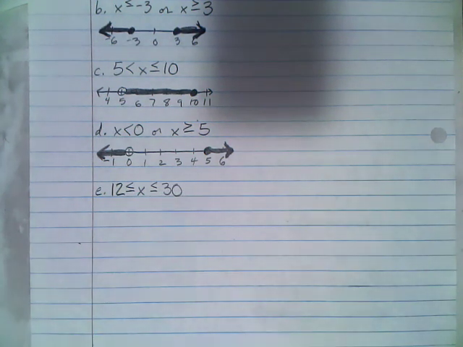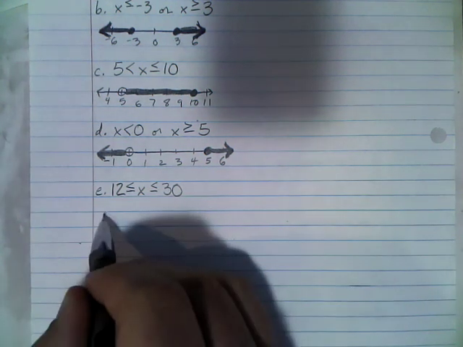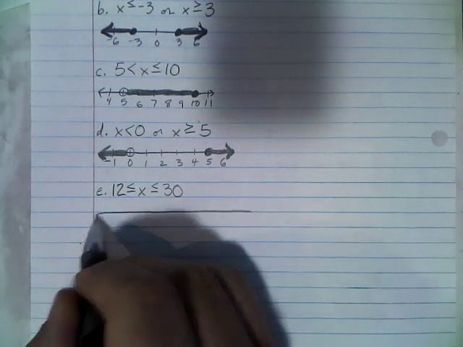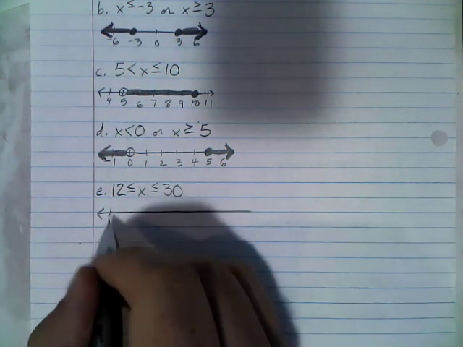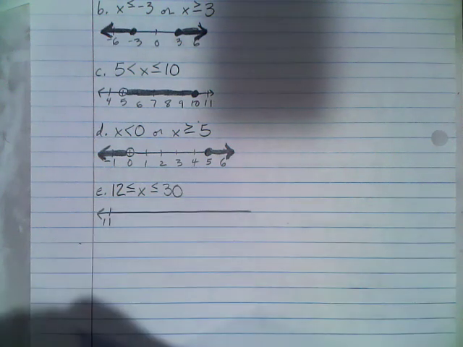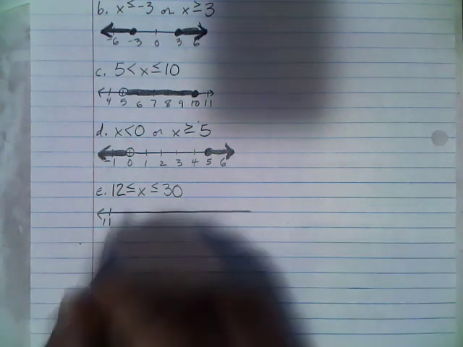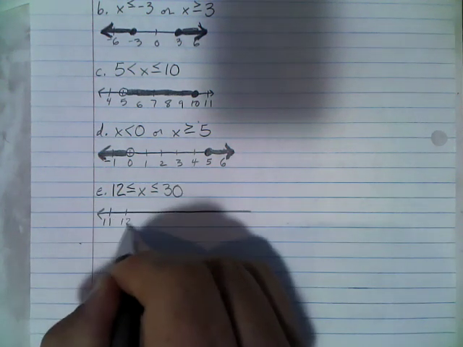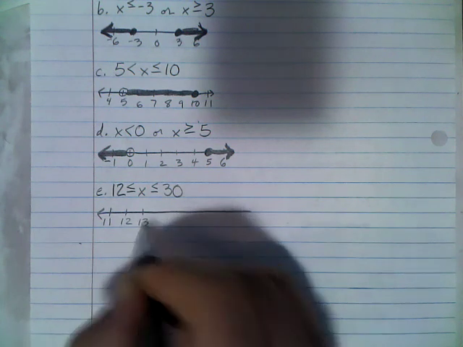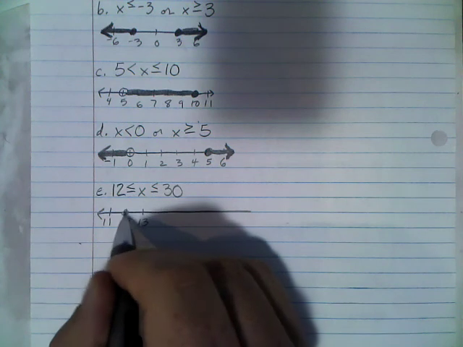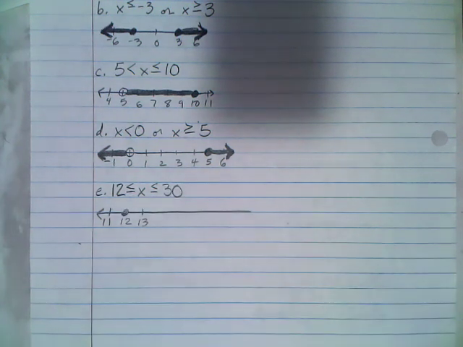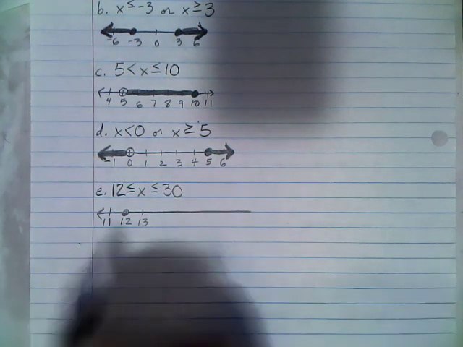Now when we go to graph, this one's going to be a little bit different. Real world problems sometimes create extra problems for us, extra issues. I'm going to put my 11 on here. But the trouble is, when I put my 12 on and my 13 on, obviously we're going to have a closed dot at 12. And our solutions are going to be between 12 and 30.